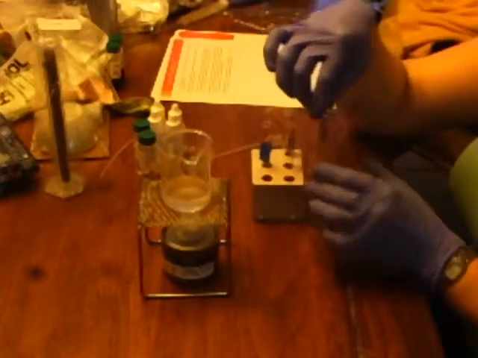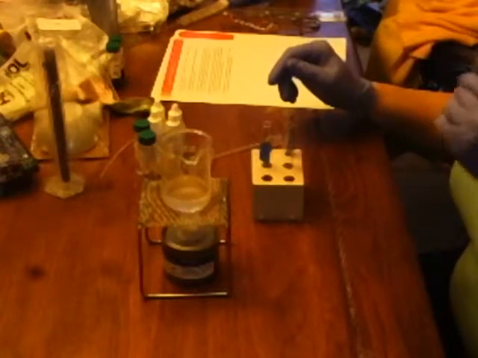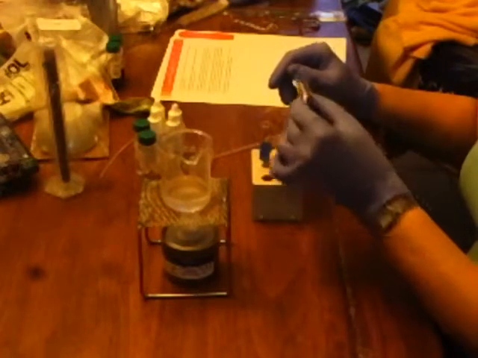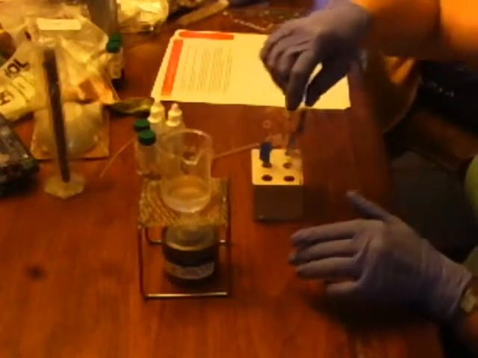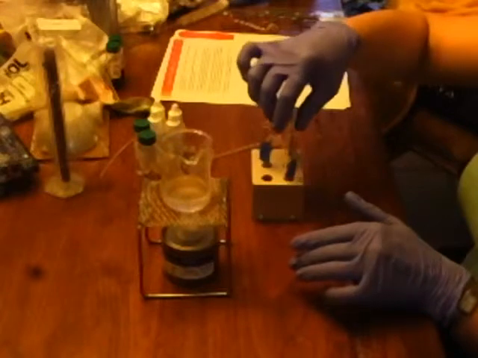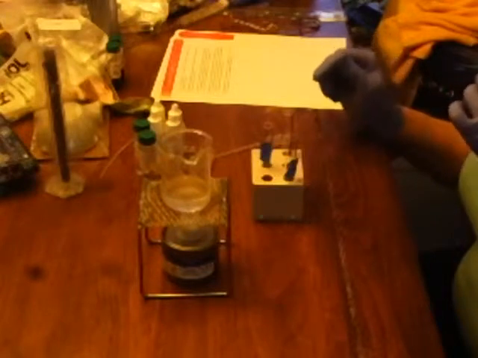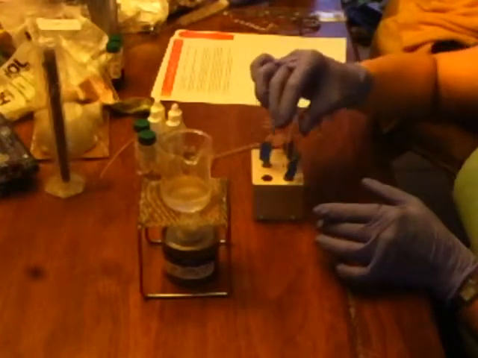Test tube number 4. It's like a fruity banana smell, a fruity gum of some kind. This is 5. That smells like pineapples, or more of a pineapple smell.